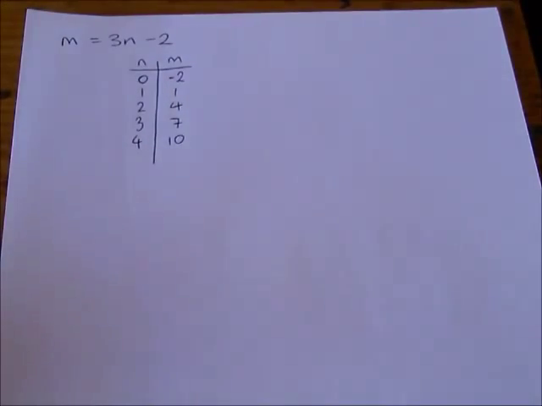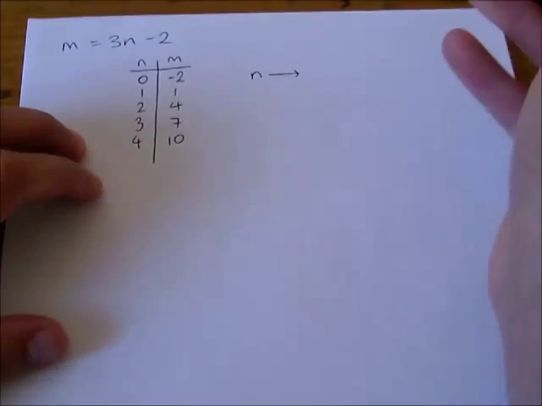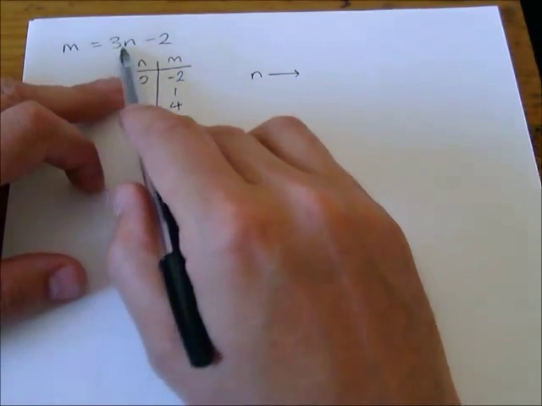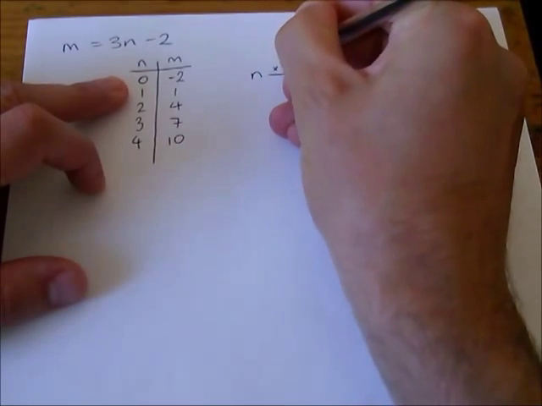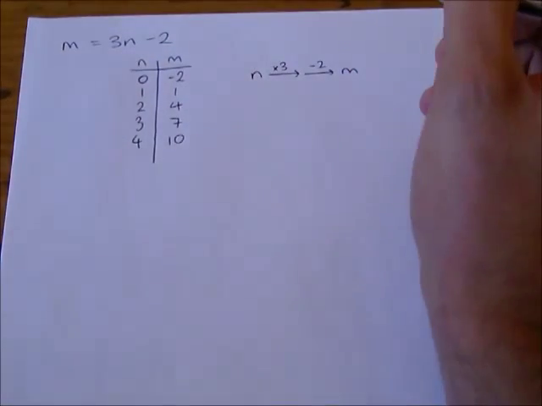And let's just try to write down what I was doing in a flowchart. I was taking a value of n, I was multiplying it by 3, and then subtracting 2 to make my m number.